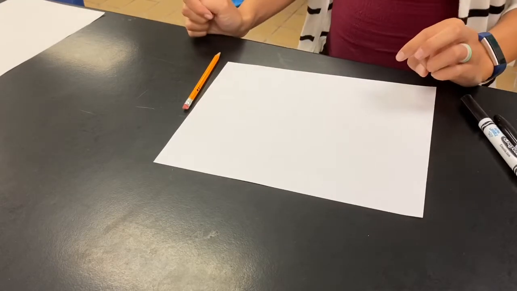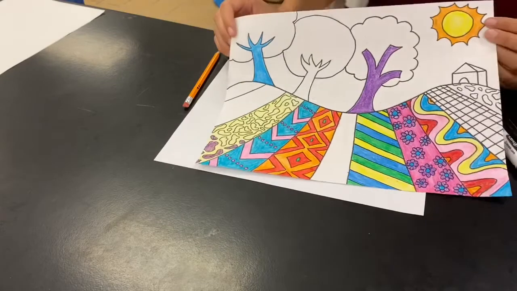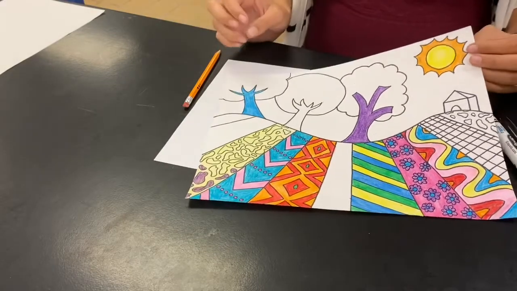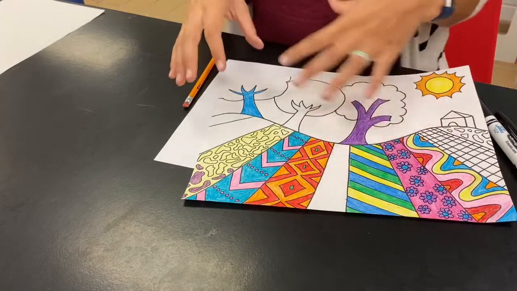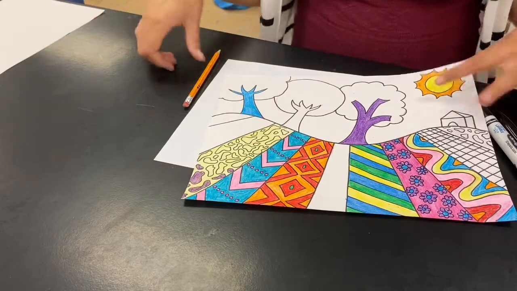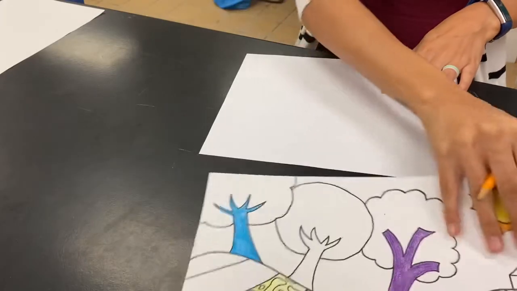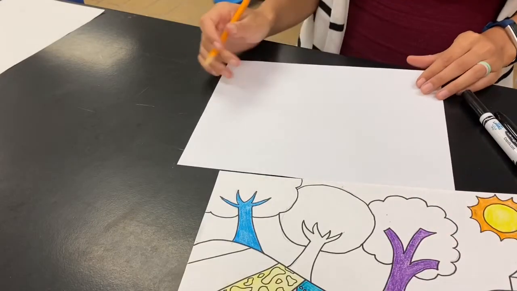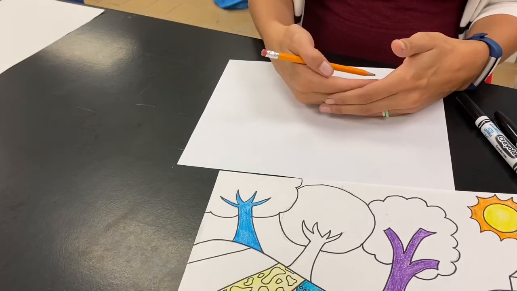So what we're going to do is we're going to be creating an abstracted landscape. So what that means is we're going to create a landscape, but we're going to make it look a little wonky, look like it's in a fun patterned world. So what we're going to do to start is we need to do our horizon line. Remember, our horizon line is where our sky ends and our land begins.